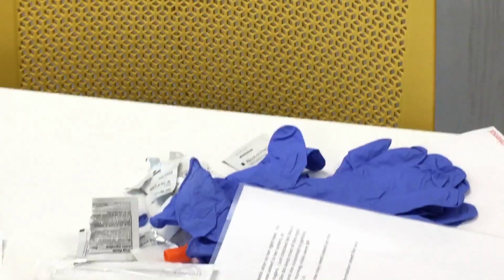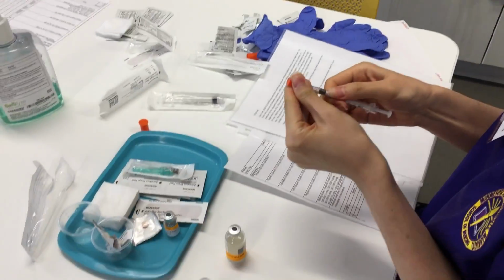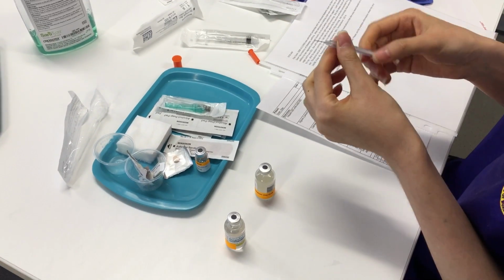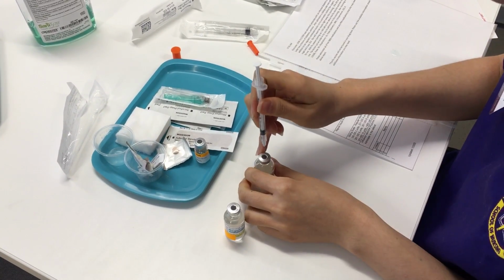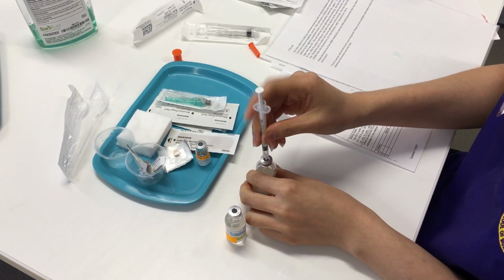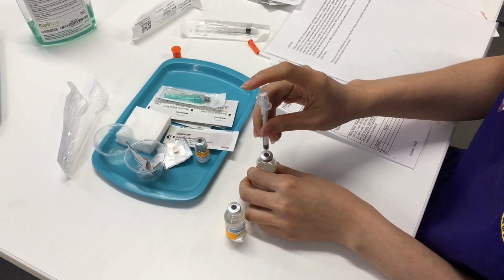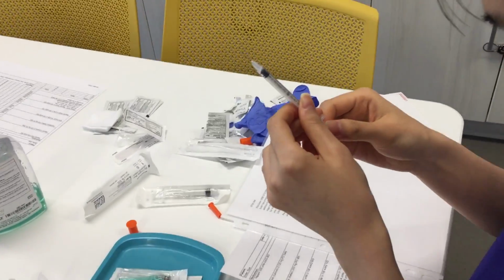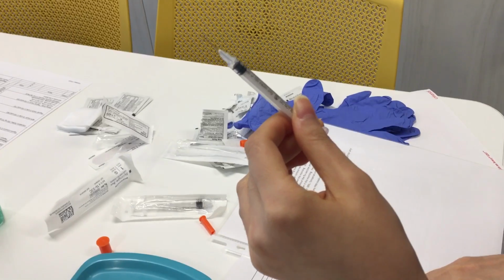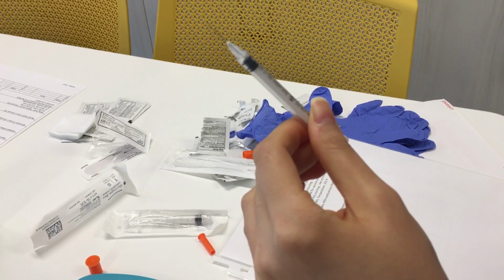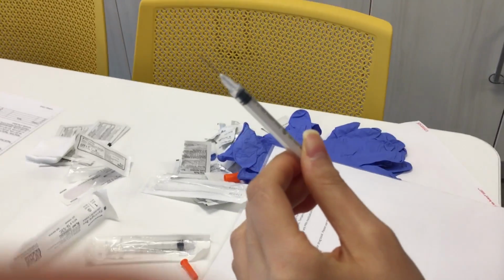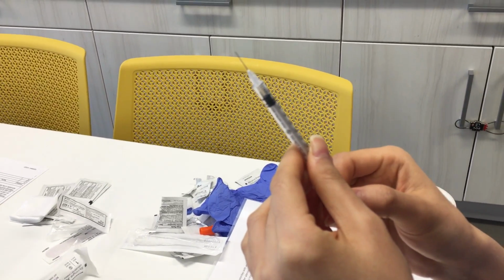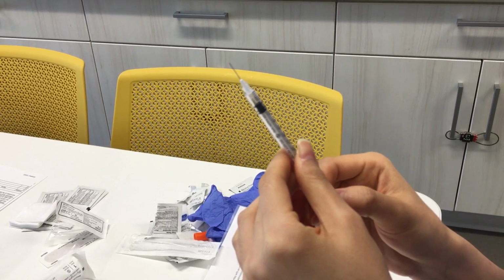Okay. And I will inject air into NPH first. Go straight in, inject air, and take it out. And also draw 8 units of regular, plus 8 units of sliding scale regular insulin, so the total would be 16.